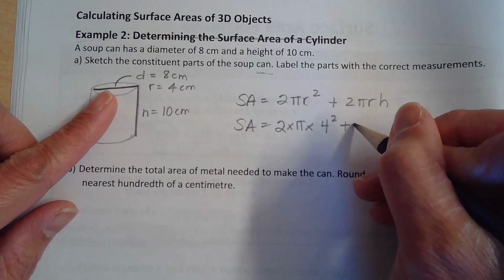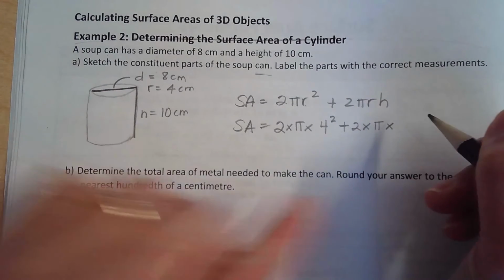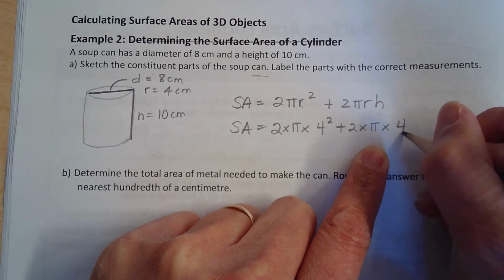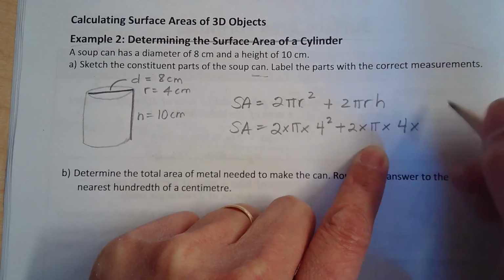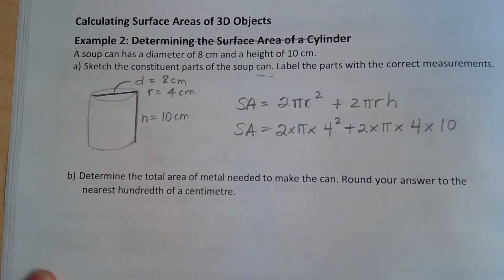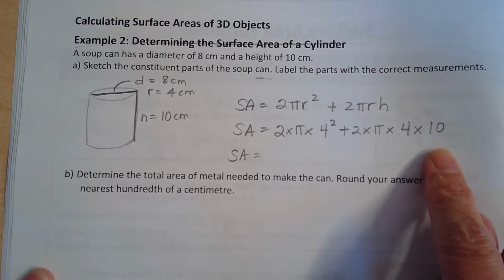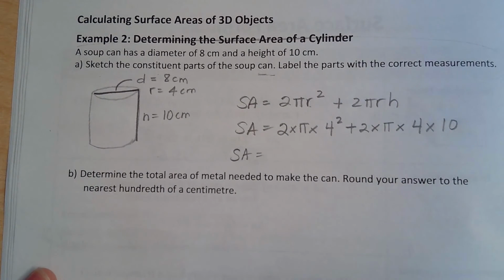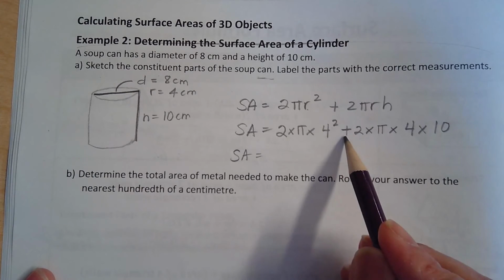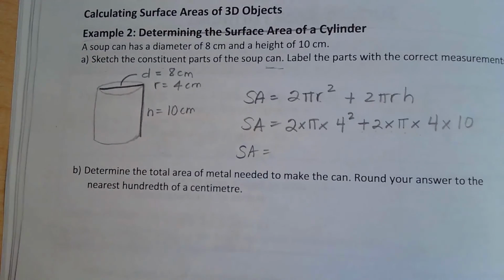Plus, okay, I'm going to continue on. 2 times pi times r. I'm going to replace r with 4, and then times h. h is 10. So what we could do is put this into the calculator all at once: 2 times pi times 4 squared plus 2 times pi times 4 times 10. So let's do that.